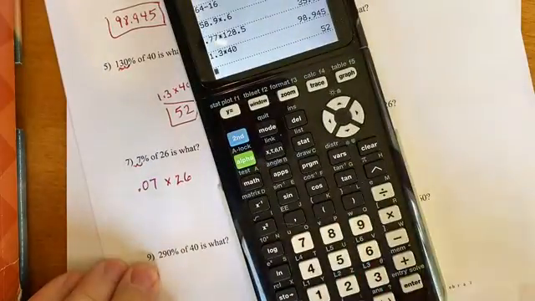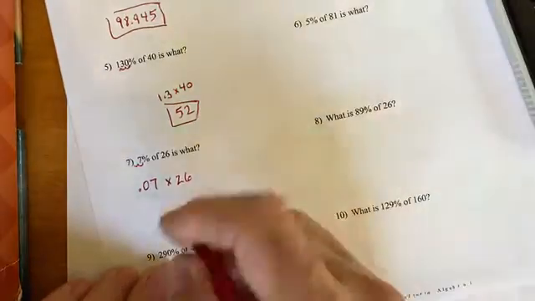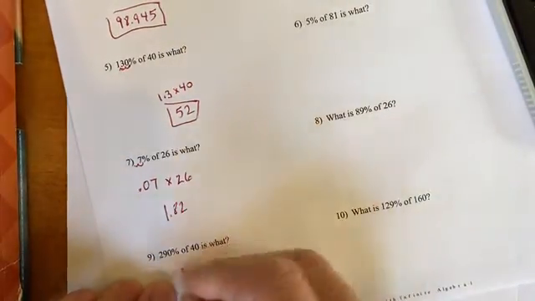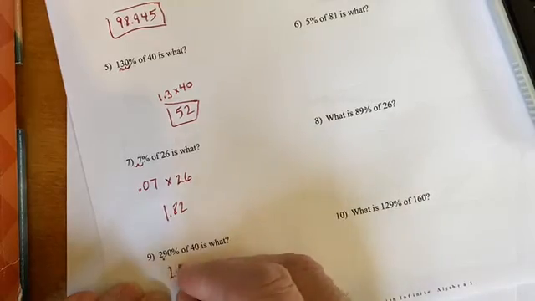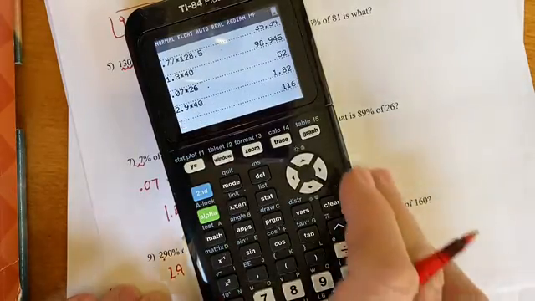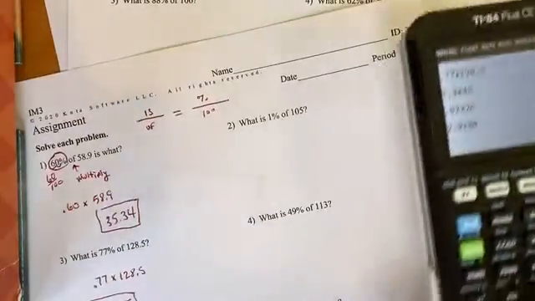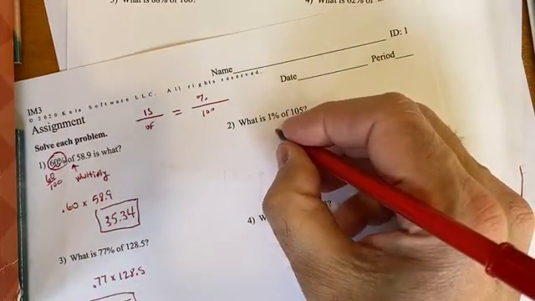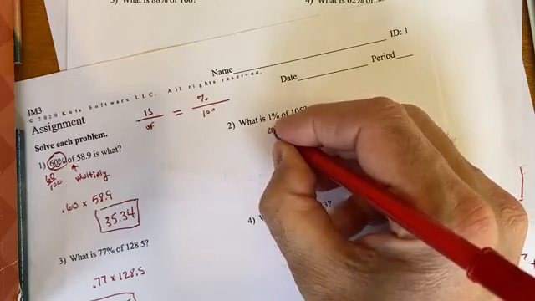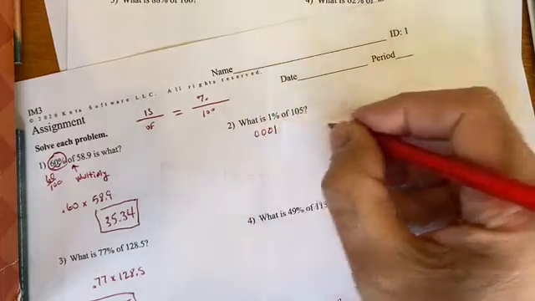So 7% of 26 is simply 0.07 times 26, and that's 1.82. 2.9 times 40. 116. 1%, remember 1 is the same as 01 or 001 or 0001, right?